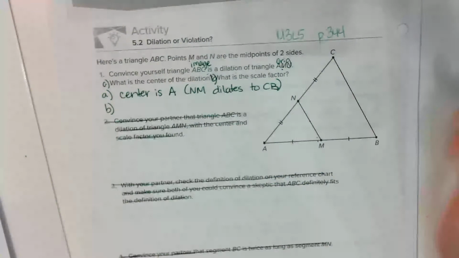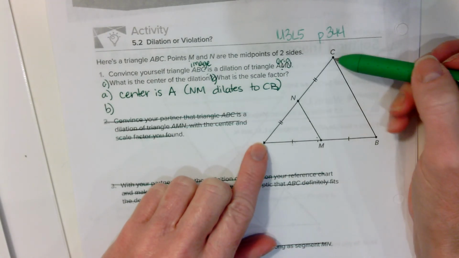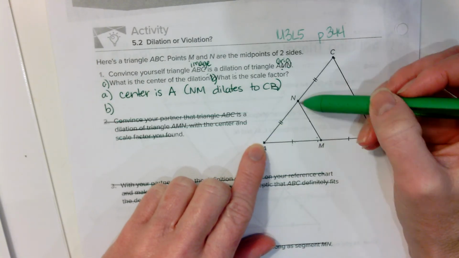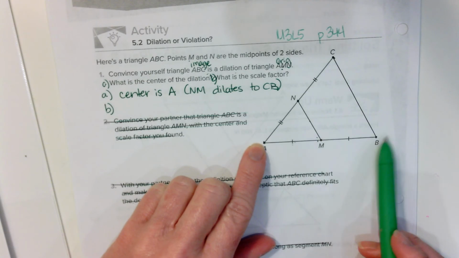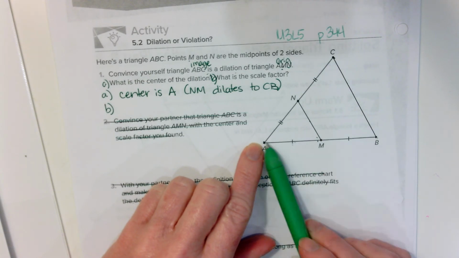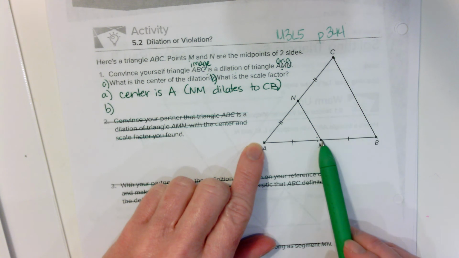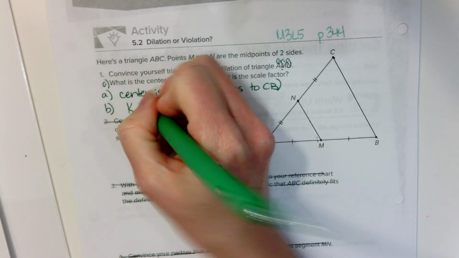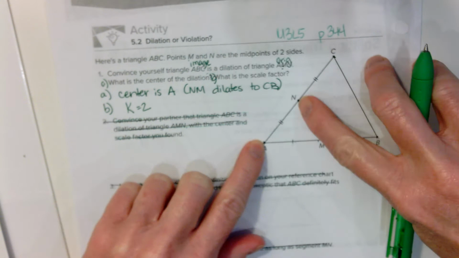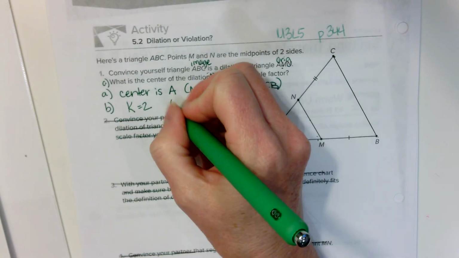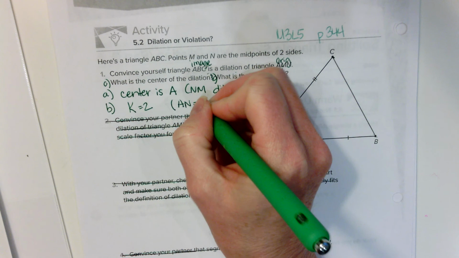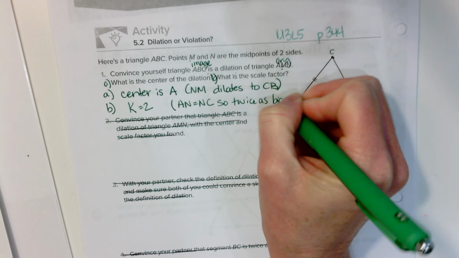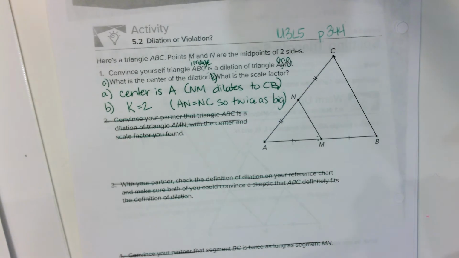So then it wants to know the scale factor. Well, I can see that these two are congruent. And so C is twice as far from A as N is. And here B is 2 times as far away from A as M is. So it looks like my scale factor was 2. This is twice the distance from A as N. So my scale factor would be 2. And I noticed that because I noticed that AN was equal to NC. So that means it's twice as big. So the fact it was a midpoint helped me figure that out.